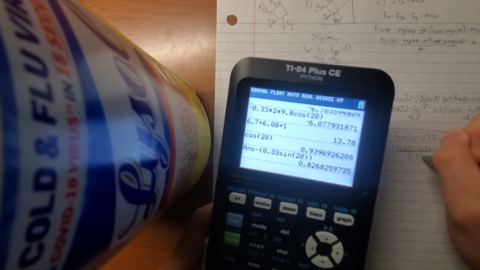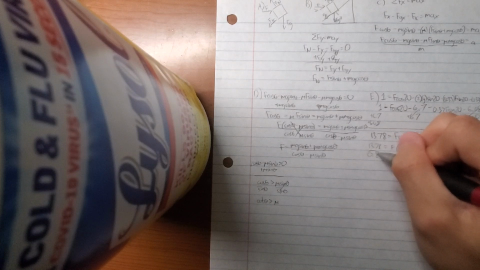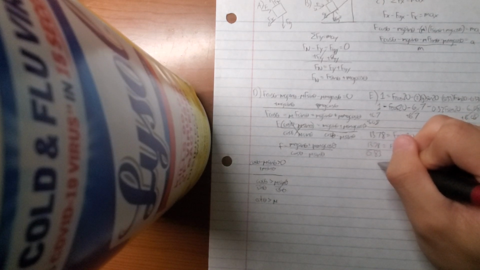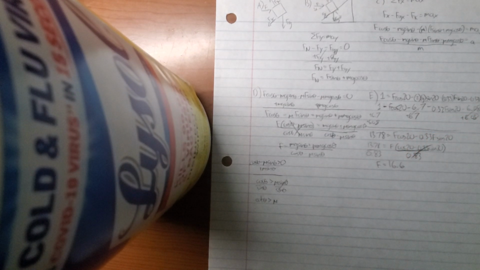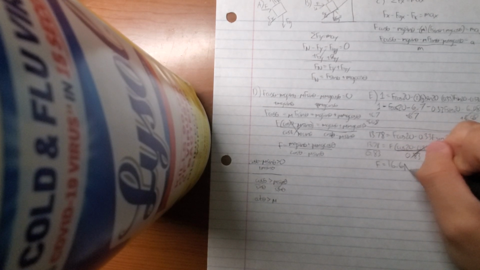So 0.83 cancels all of this out, and we have to do it on both sides. So 13.78 divided by 0.83. So the force is going to be 16.6 Newtons.